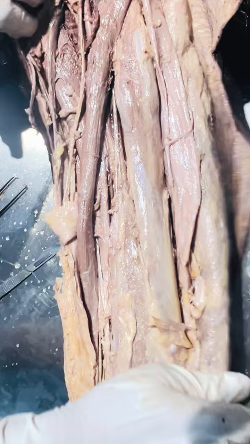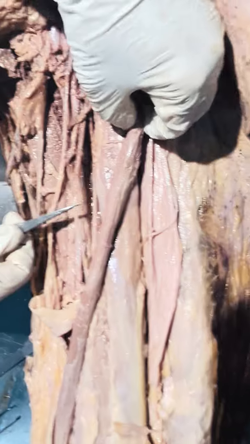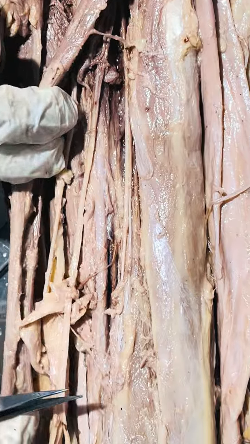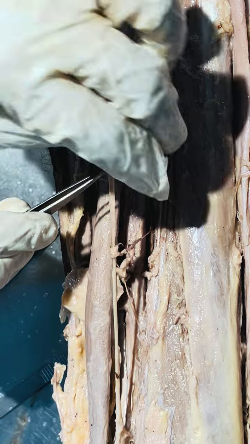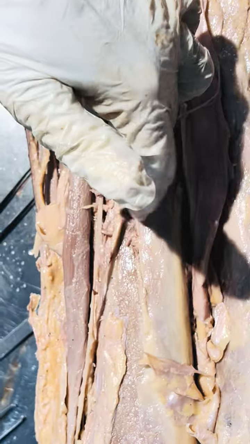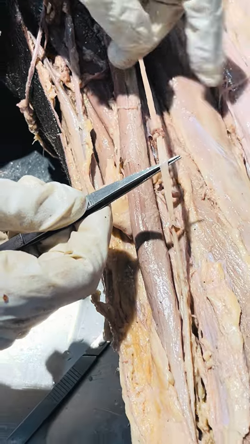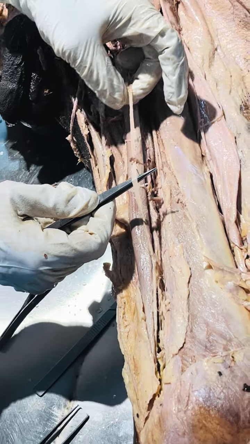Okay. Now, this is the very important cutaneous branch from the posterior division of the femoral nerve. That is the saphenous nerve. This is the longest cutaneous nerve of the human body. The saphenous nerve is the longest cutaneous nerve of the human body. You can see here, this is the saphenous nerve, which is the only cutaneous branch from the posterior division of the femoral nerve.